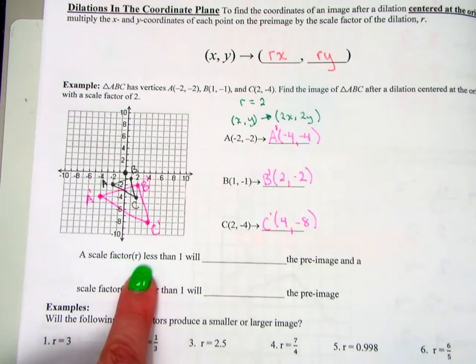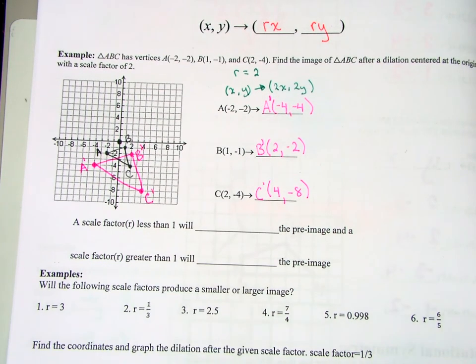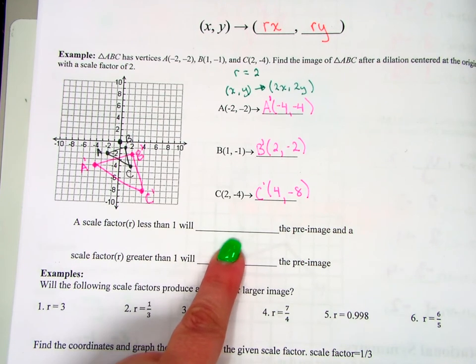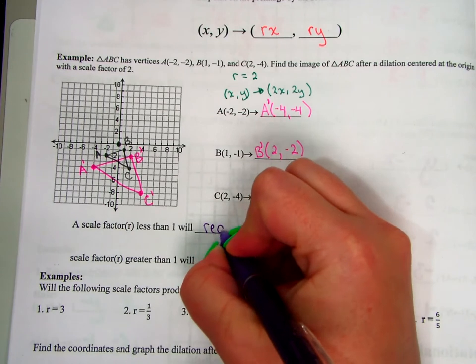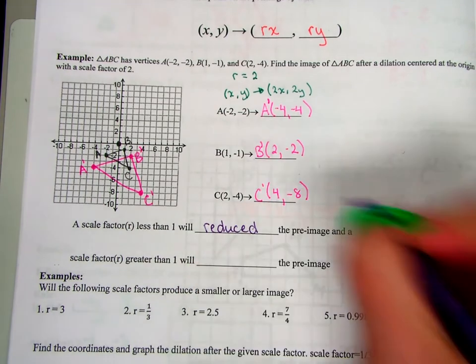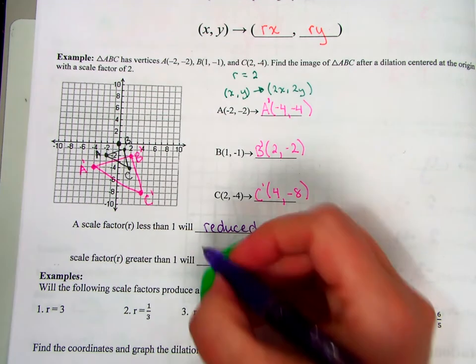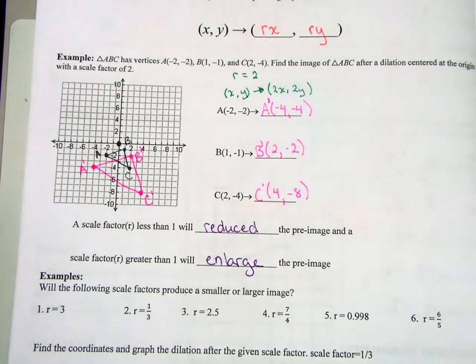Okay? So here we have 2 blanks to fill in, and keeping in mind that a scale factor enlarges or reduces a shape. If we have a scale factor less than 1, what do you think is going to happen to the pre-image? It's going to be reduced. And a scale factor greater than 1 will increase or enlarge the pre-image.